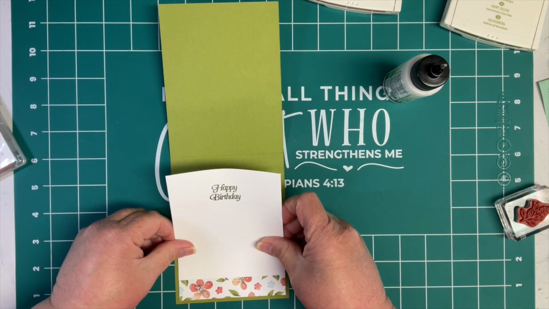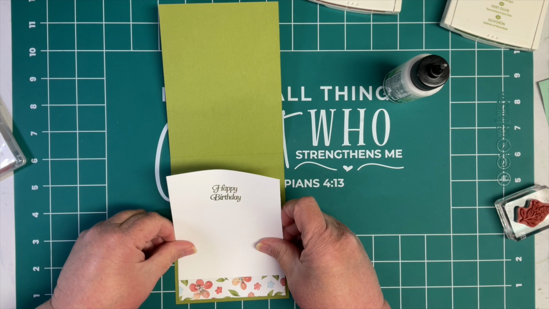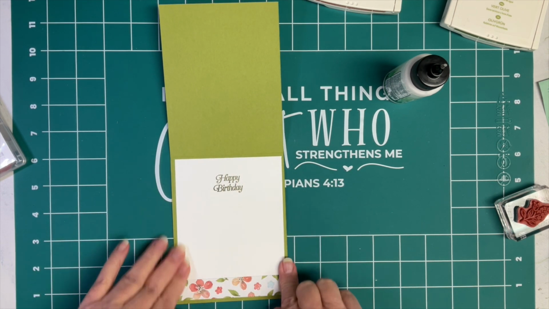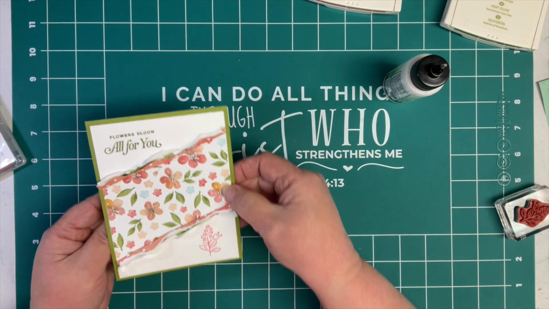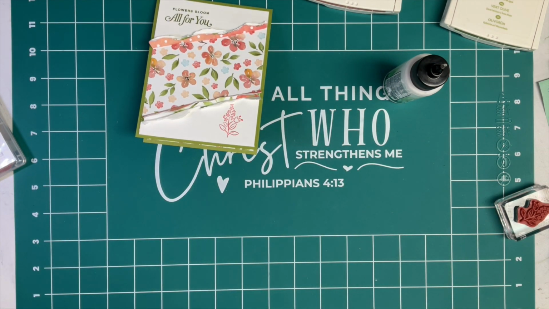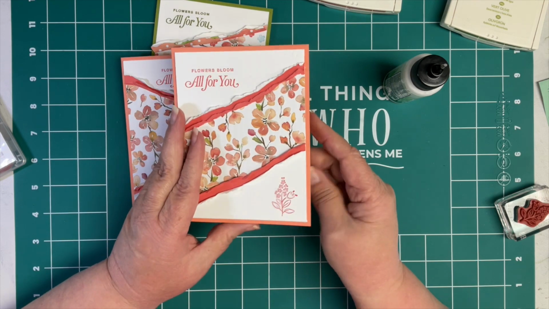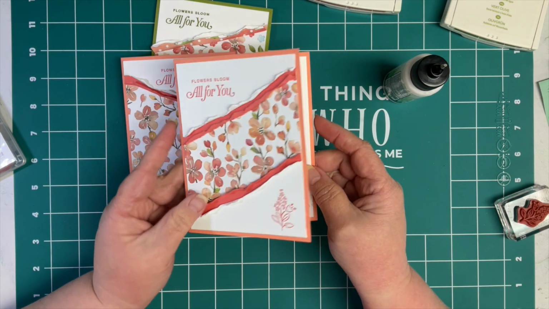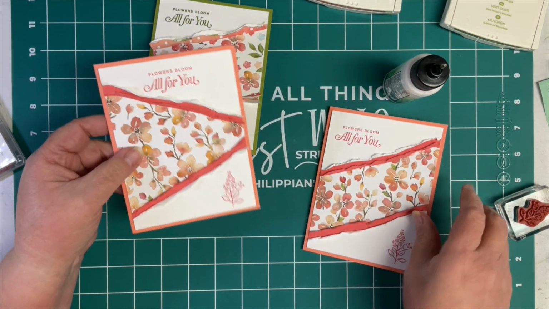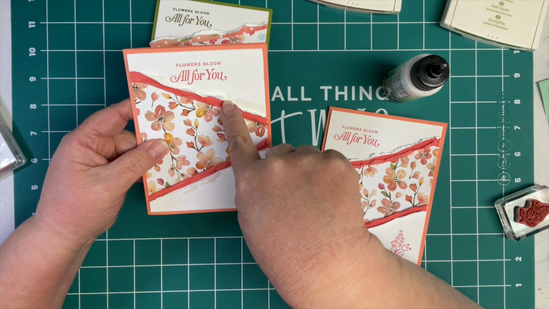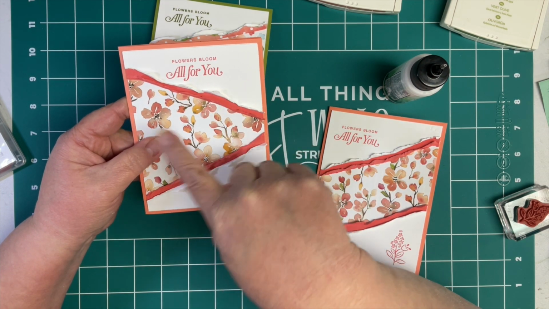So let's see. Yeah, I'm not a big fan of top folding cards. The ones that I did for the channel member live, I made them side folding. Now, what I did on this one was I just turned it around.